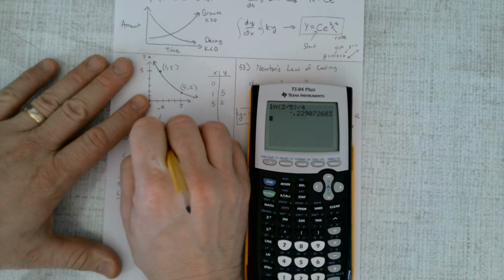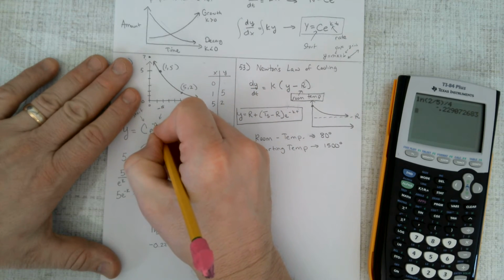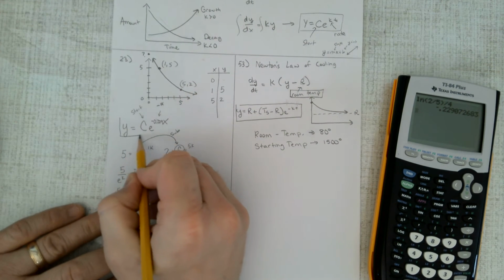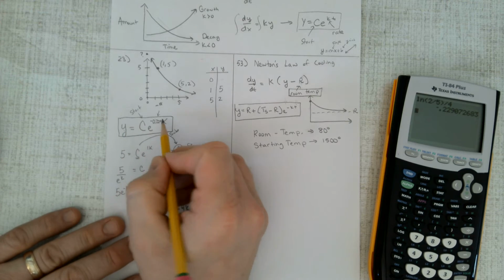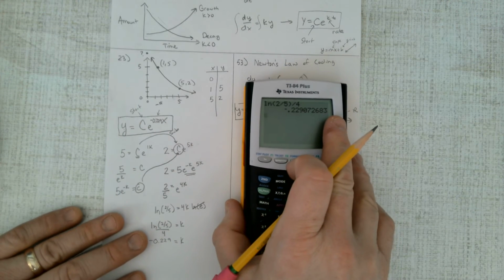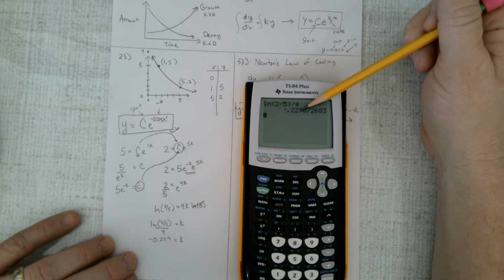Now I'm starting to put the pieces together. I'm going to put in negative 0.229 for k. I know the rate, but I don't know the starting value. You can write this in your answer, but we're going to need to do more math with this number.